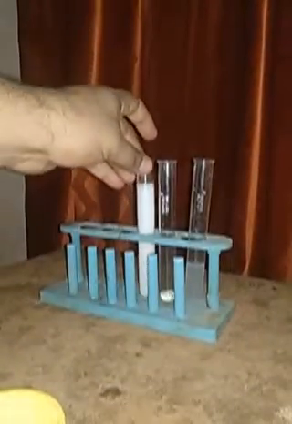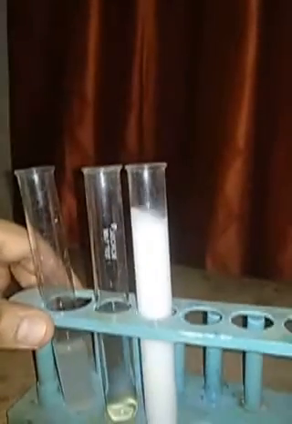This barium sulfate is insoluble in water, and so this white substance formed in the solution is barium sulfate precipitate. This particular reaction is known as a precipitation reaction. You can see the precipitates of this barium sulfate in the test tube.